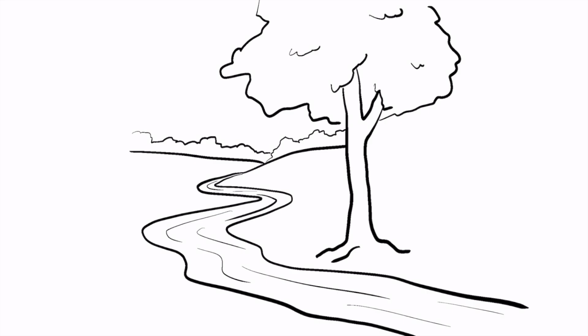On the right side of the oak tree, continue the line for the hill, and the cloud shapes for the trees in the background. Lastly, add a few tall zigzags around the water for some grass or reeds. And now you've got a river.